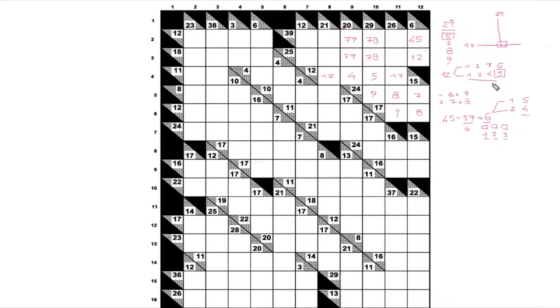Okay, what now? Let's see what is happening here in this part of the Kakuro. Now, number 4, the only combination to produce number 4 with 2 numbers is 1 and 3. Okay, let's see what is happening here.